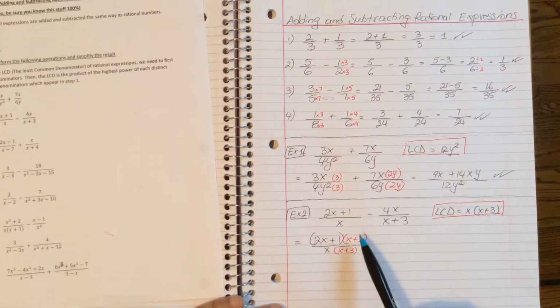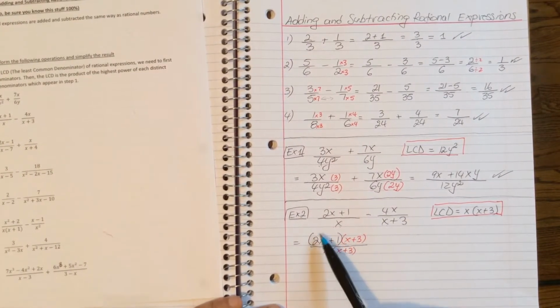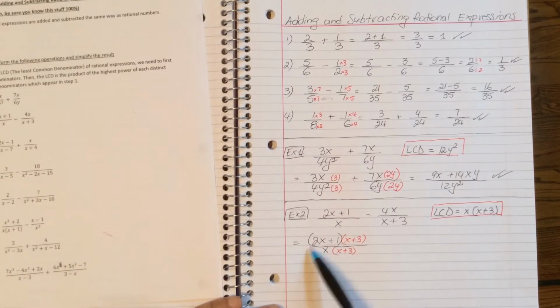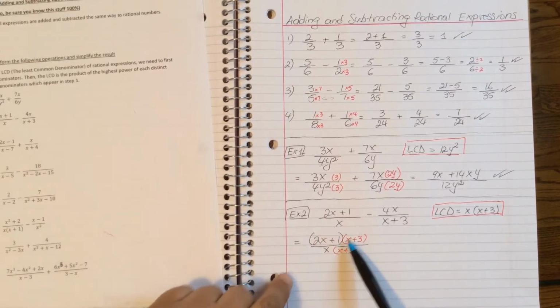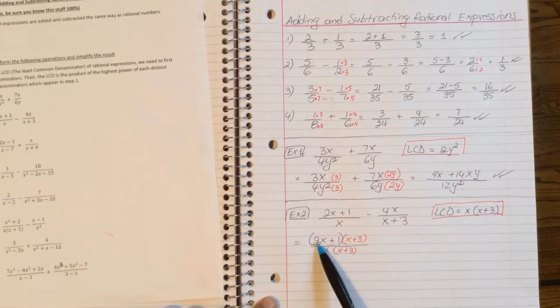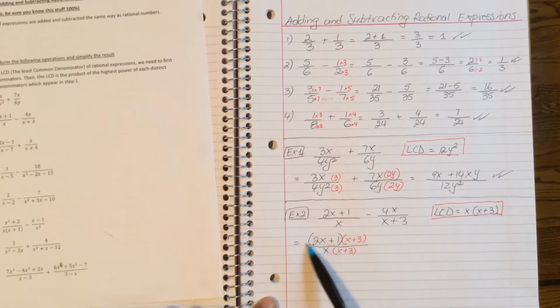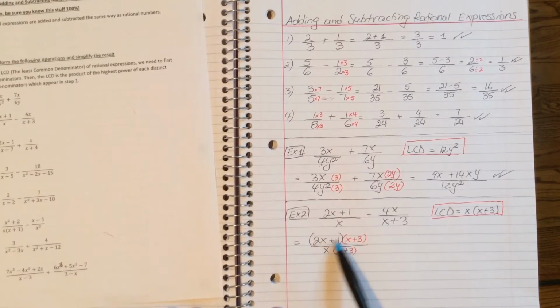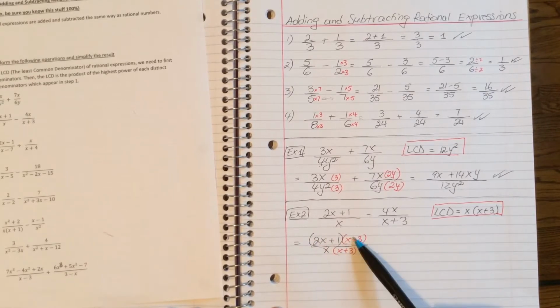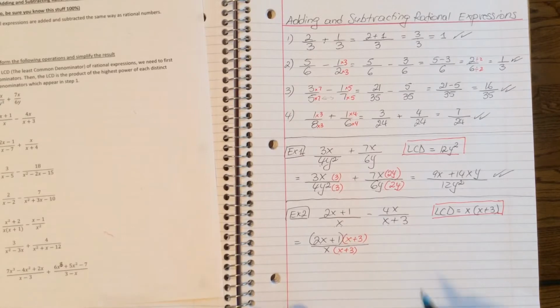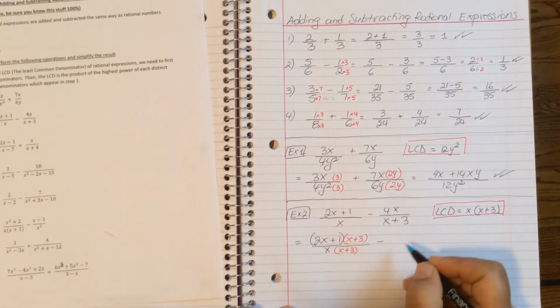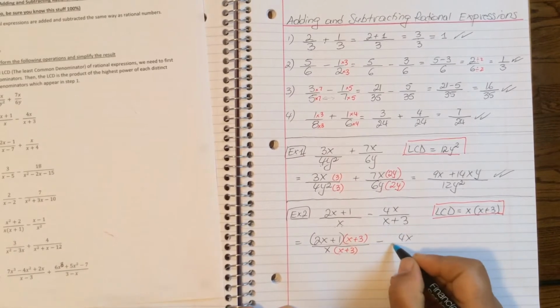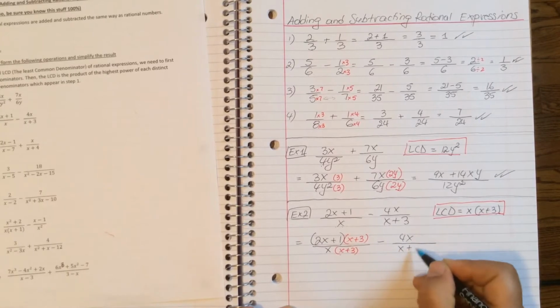Because what is the mistake if you don't put the parentheses? This will multiply only the second term and you are missing the first one. So again, if the numerator or the denominator contains more than one term, use parentheses before you manipulate the fraction. So minus, I have 4x over x plus 3.